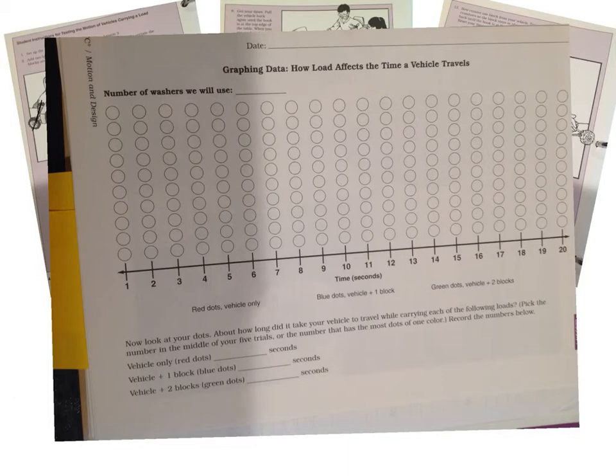Remember, you're only going to need 3 colors: red, blue, and green. Make sure you follow all of the directions. The only materials you need to make sure you have are your colored pencils and your 2 blocks of wood. Everything else you should have from yesterday's lesson. Let's get started.